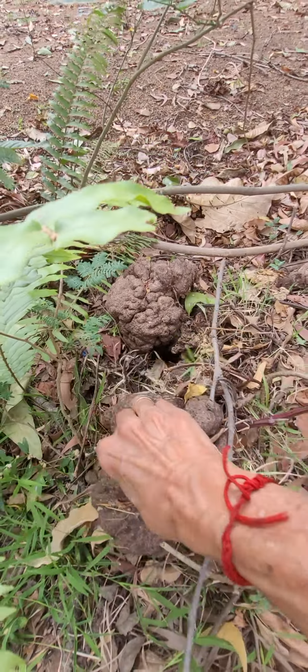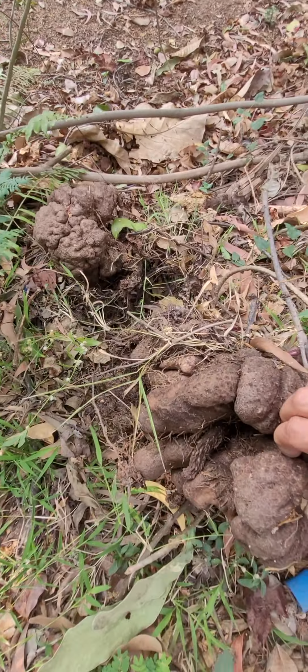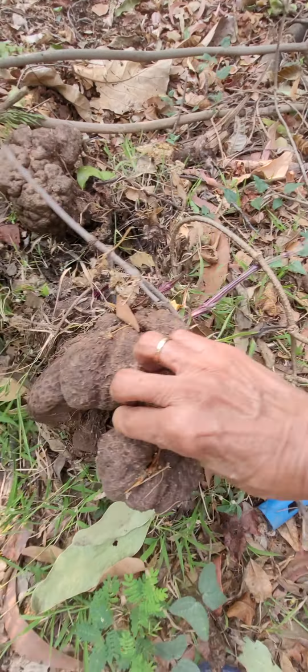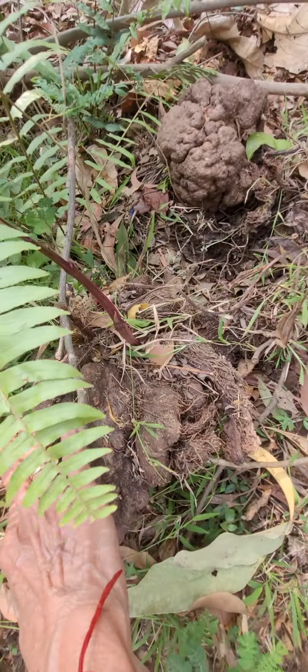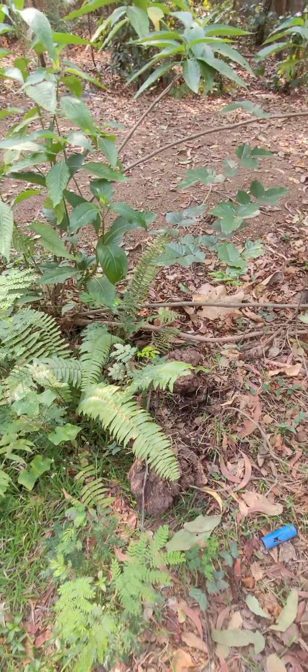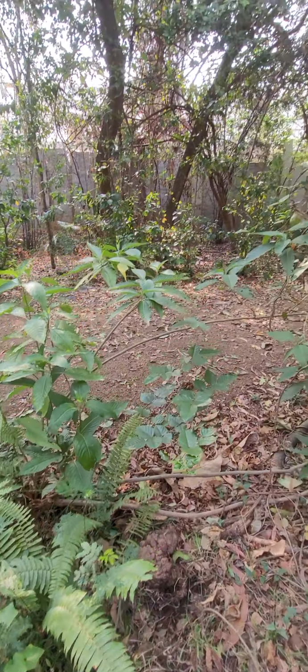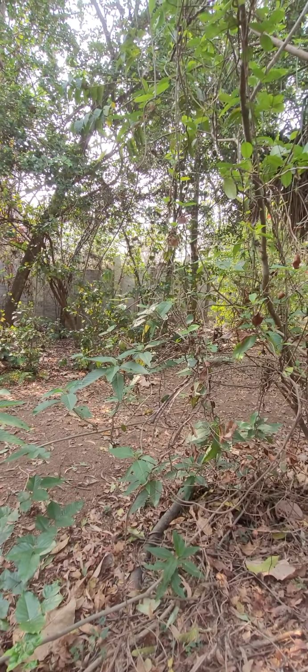So that's how it looks. One part, a new shoot is emerging. So all these kinds of things can be added. Ferns also, some species of ferns. All this can be done in the border of your farm.